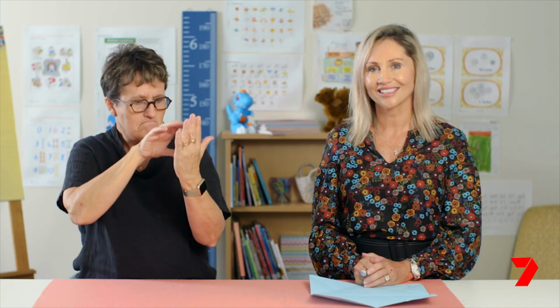Hello. Today we're going to talk about summarising. When we summarise, we take the most important parts of a text and express them in a shorter way. So why is summarising important?